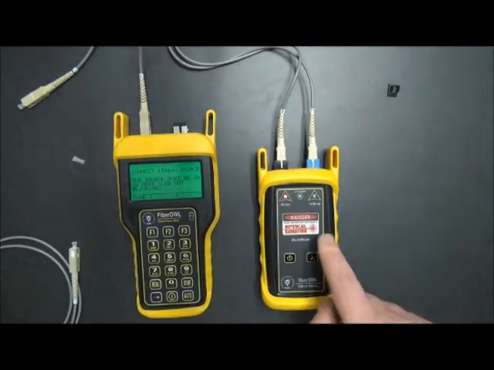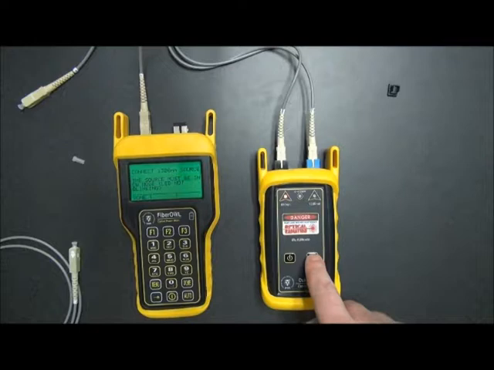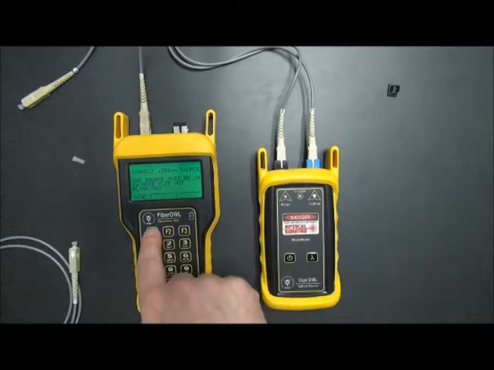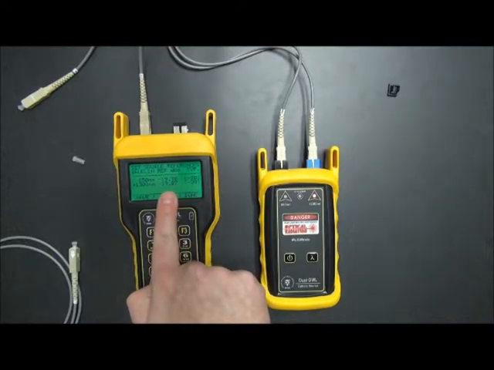And then we also have to make sure that we switch over to the 1300 wavelength here by pressing the lambda key. Again, wait for it to stop blinking, then press done. And then F1 again to confirm. Now we can see minus 19.87. That's also very close to minus 20.